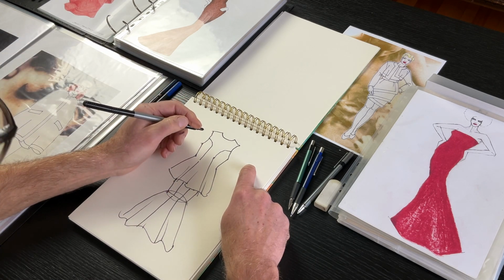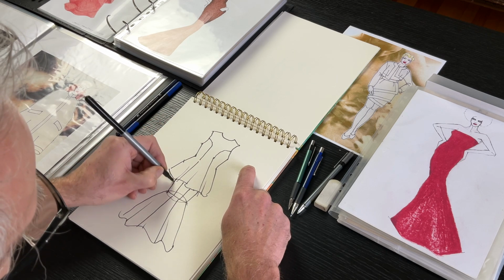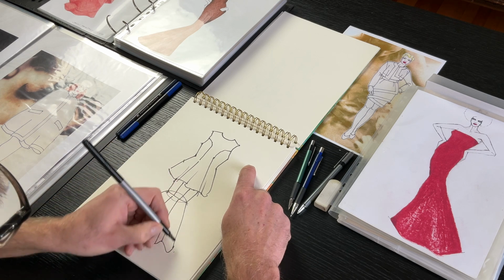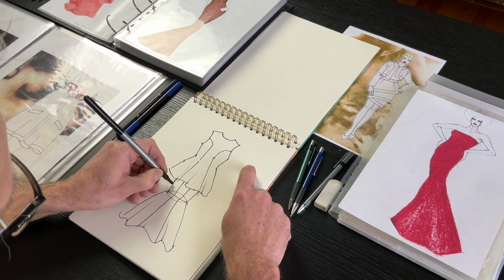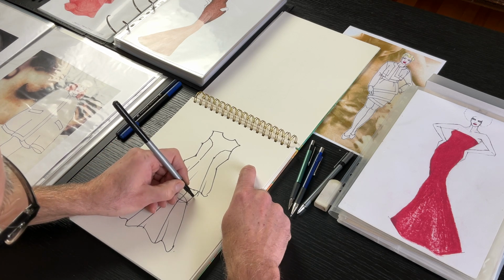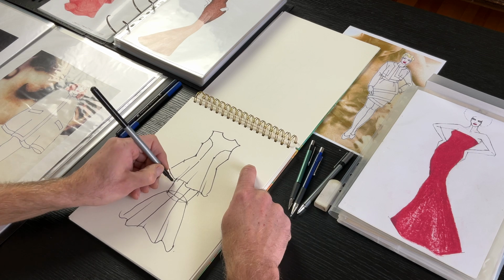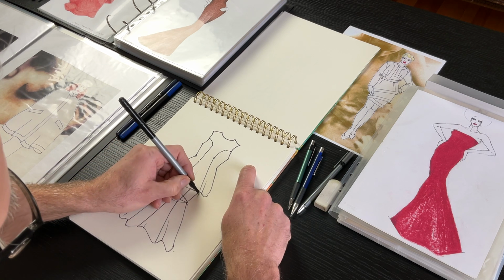So this, of course, you can even make shorter, and you can add these extensions wherever you want. Just remember to measure to get the right fit for the addition.